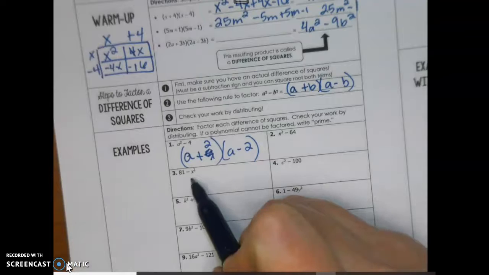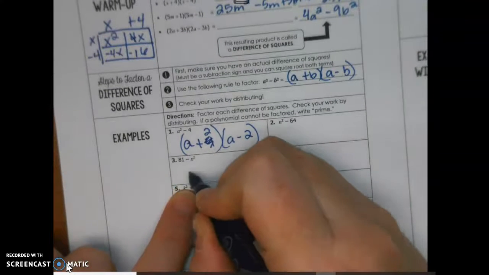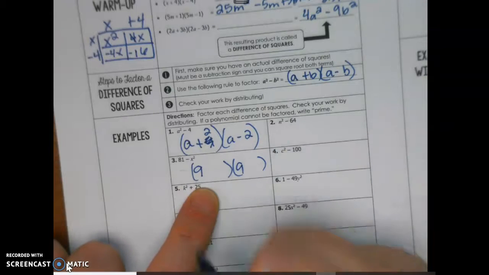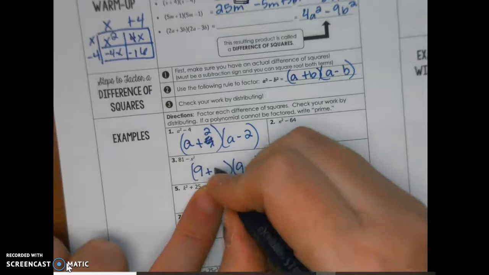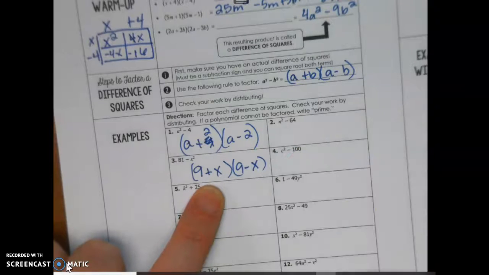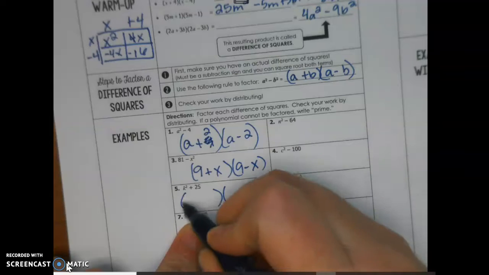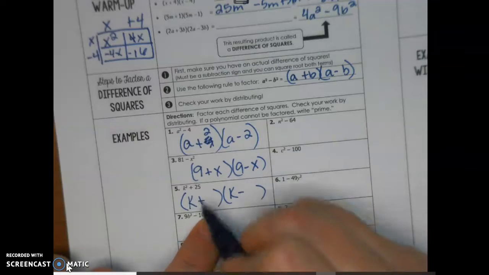Okay, look here at this one. Yes, it's written wrong. I know. But we're going to go 9, because 9s give us the 81. We know a plus sign goes here and a minus sign goes there. And we know x and x go there. Okay, look here. This is a squared, so those go there. You know one has to be a plus, one has to be a minus.